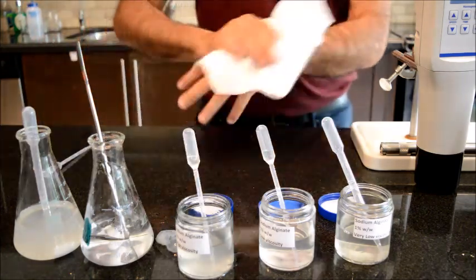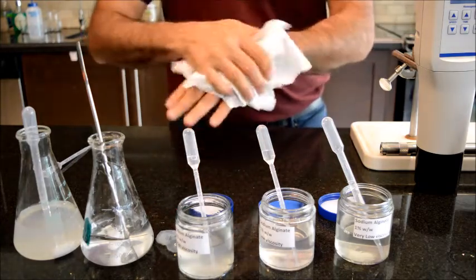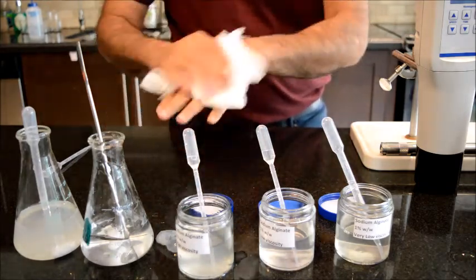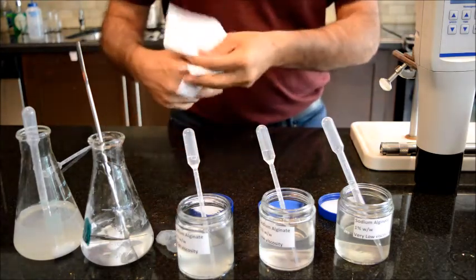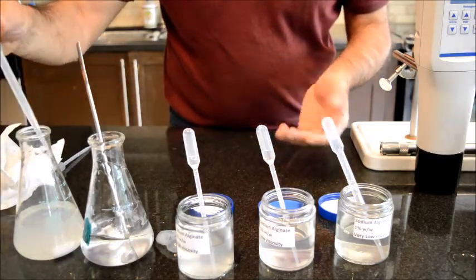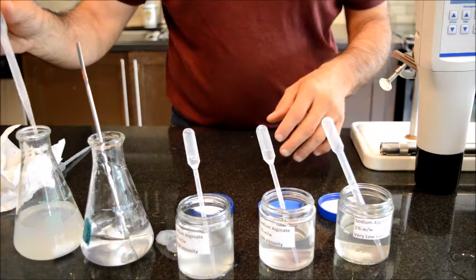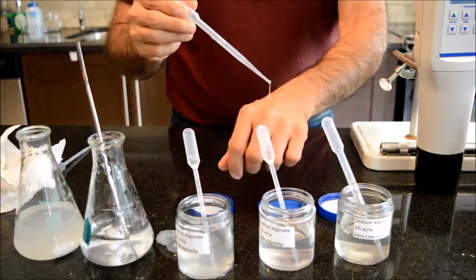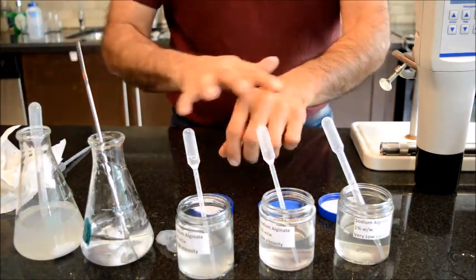Again, maybe someone else likes it. Maybe alginic acid or sodium alginate does work magic in their formulation. But this is my feeling, just putting 1% gel. How is it gonna feel like? So I put in the xanthan gum.